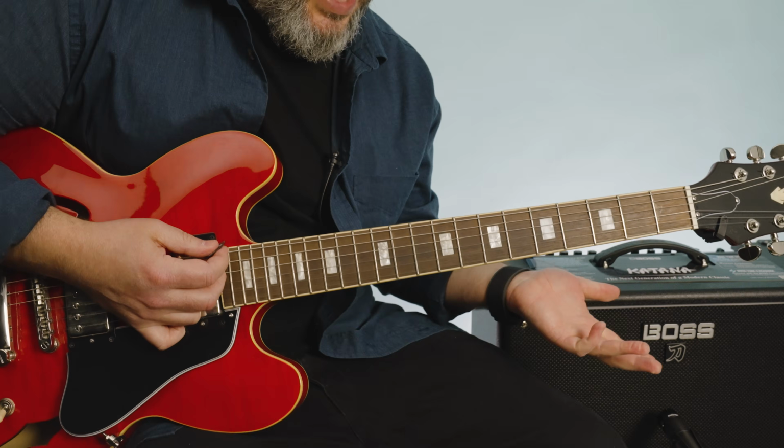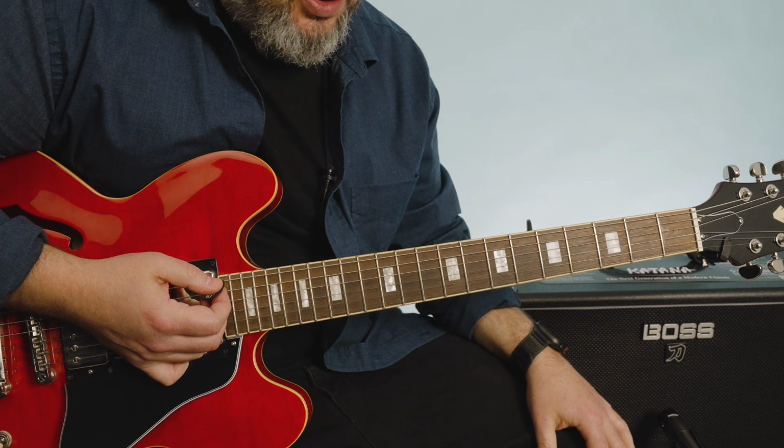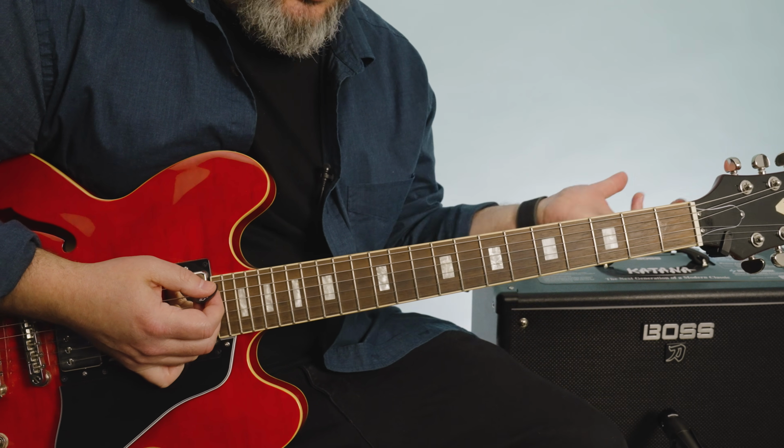So what would I do over that? Well, I'd find a G note. I can hear G is home base, but maybe I try the C and it's just not quite working. Well, it's going to be one of the other chords of the progression.